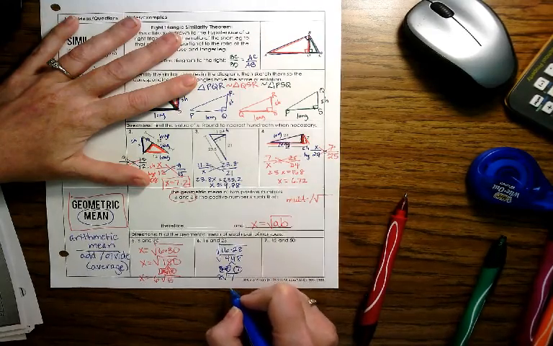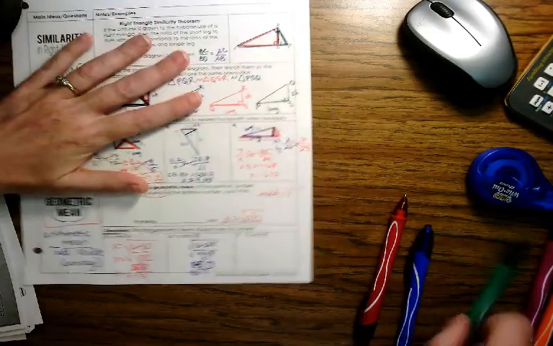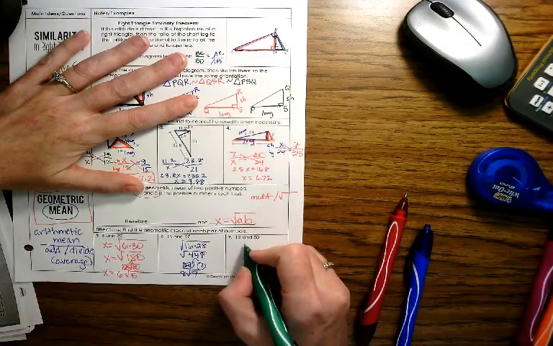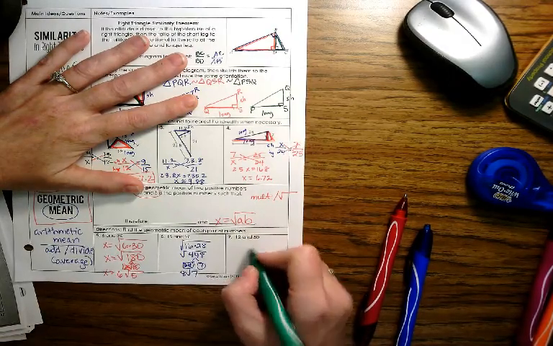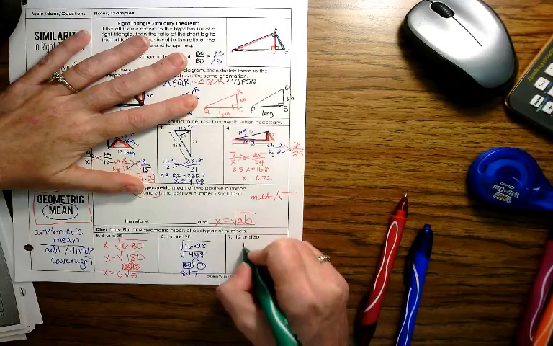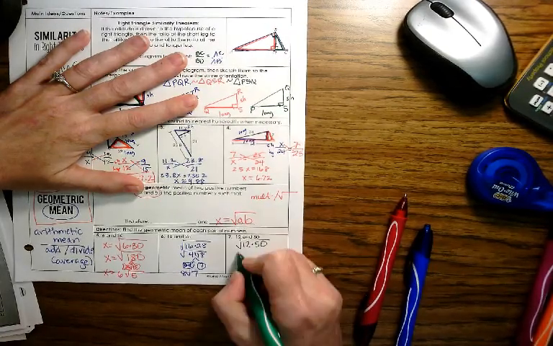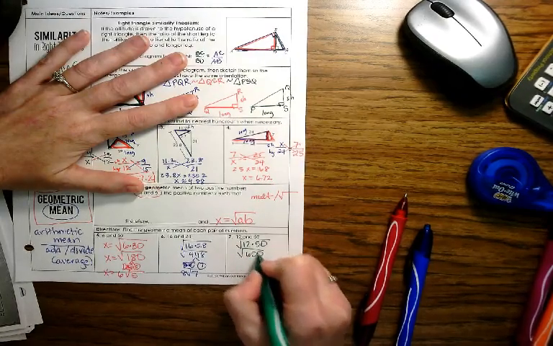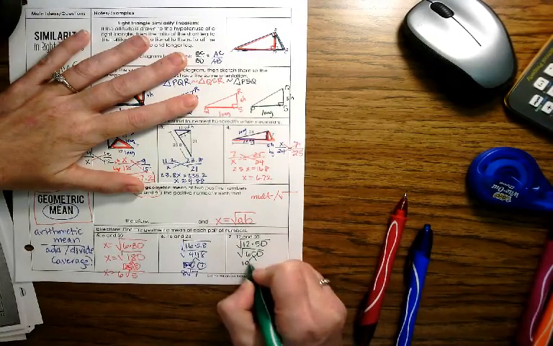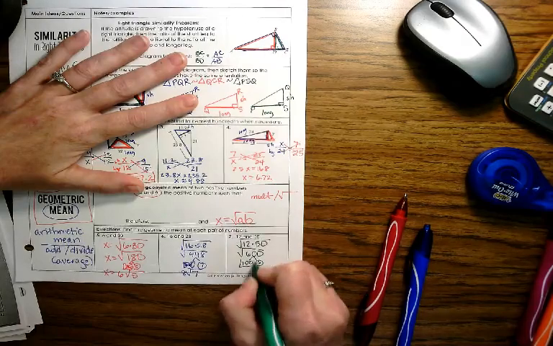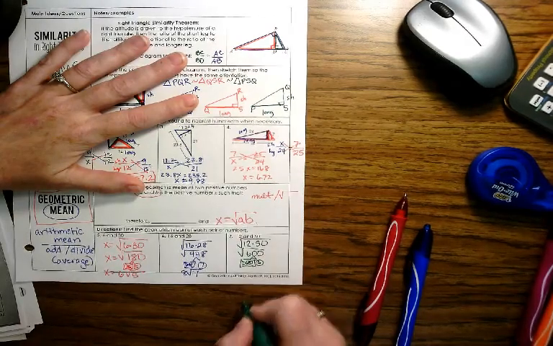The geometric mean of 12 and 50: instead of adding and dividing, we're going to multiply and root. So we're going to do 12 times 50, and then we're going to root it. That's going to give us the square root of 600. Well, 600 is 100 times 6, and 100 is a perfect square. So when I square root it, I get 10, and the 6 stays underneath.